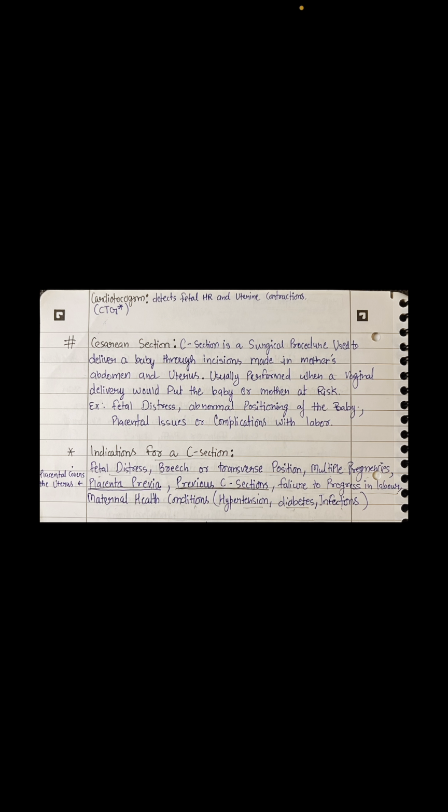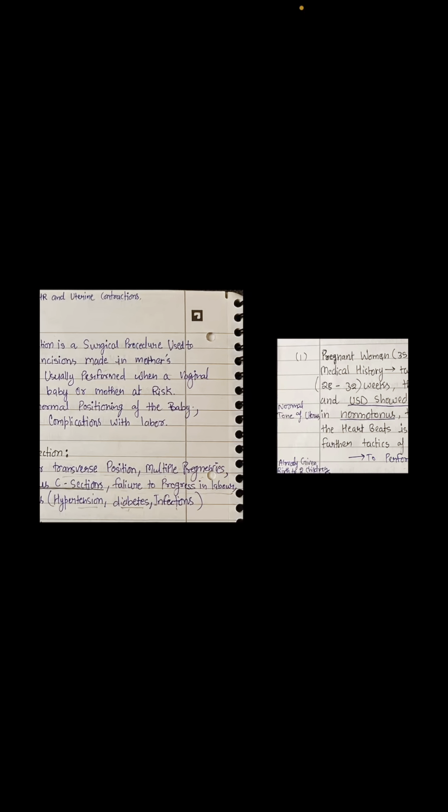Let's see the indications for C-section. Fetal distress, breech position, transverse position, multiple pregnancies, placenta previa, previous C-section, failure to progress in the labor, maternal health conditions like hypertension, diabetes, or infection. These are some main highlighting indications for the cesarean section that we have to do for sure. Most important here is the previous history of cesarean section. There are chances of rupture of the last scar. The previous scar can rupture at any time. So due to this risk factor, the previous history of cesarean section itself becomes a risk for the next cesarean section.